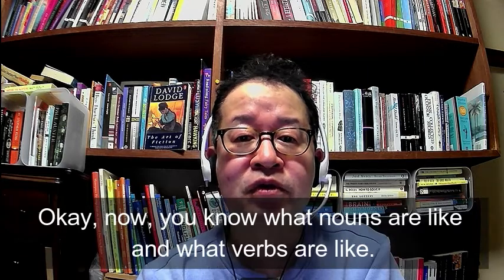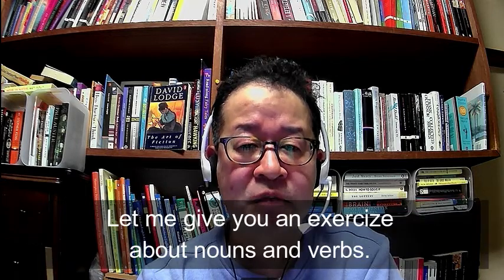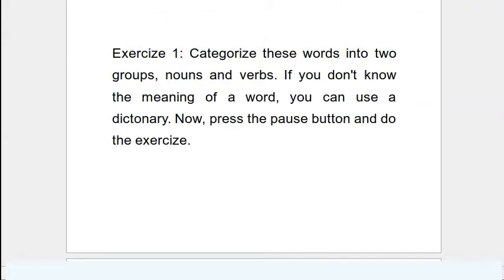Okay, now you know what nouns are like and what verbs are like. Let me give you an exercise about nouns and verbs. Exercise 1. Categorize these words into two groups, nouns and verbs. If you don't know the meaning of a word, you can use a dictionary. Now, press the pause button and do the exercise.